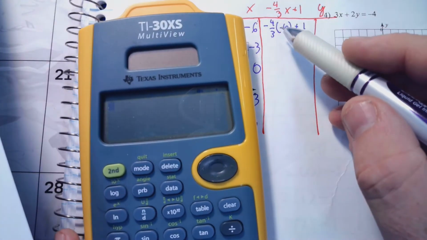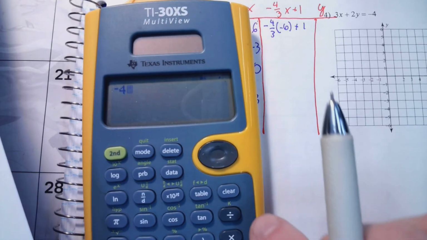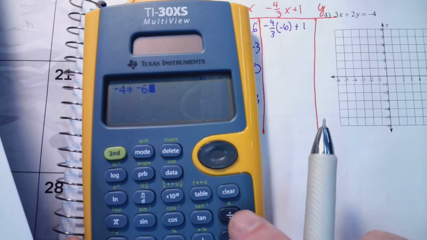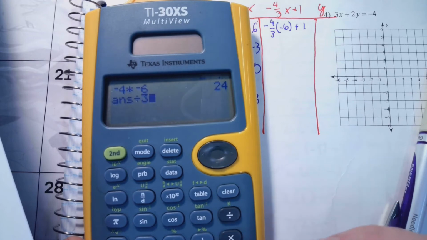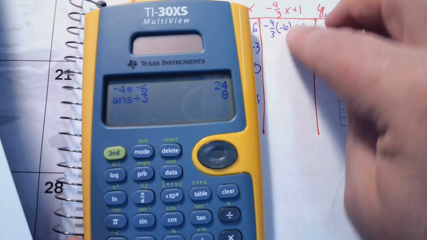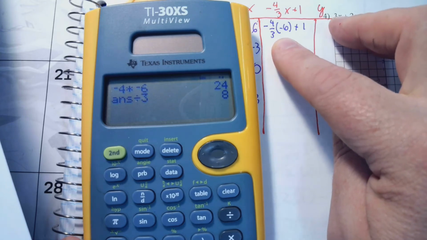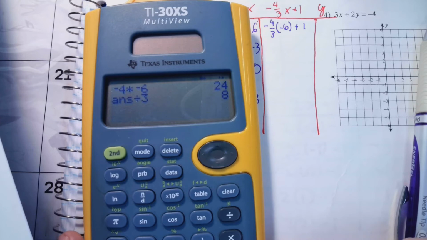And if you want to do this quick in the calculator, this is what I do. -4 times 6 times -6. And I just do one thing at a time. Divided by 3. Am I allowed to do 4 times 6 divided by 3, instead of putting 4/3 in the calculator? Yeah. Can you put 4/3 in the calculator? Yeah. Okay. It just doesn't matter.